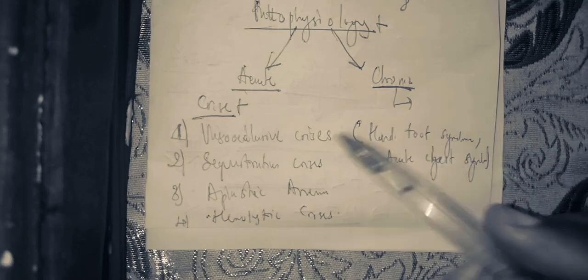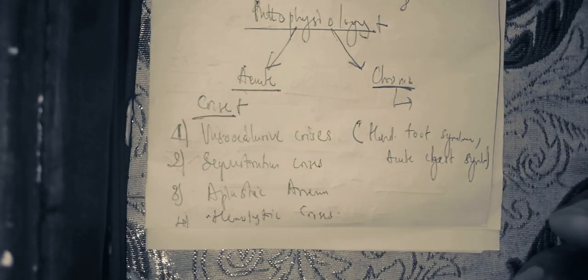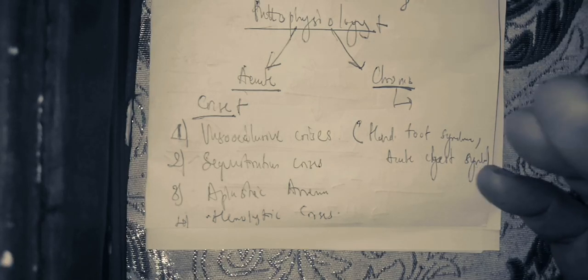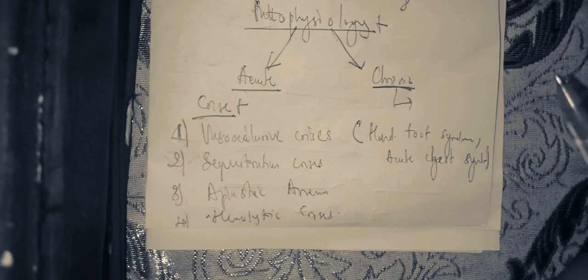Or it can present as an acute chest syndrome, like pain at the level of the chest. When you have acute chest syndrome, it is an emergency, and you are going to continue with a particular management, particularly hydroxyurea, as I'm going to explain in the management.